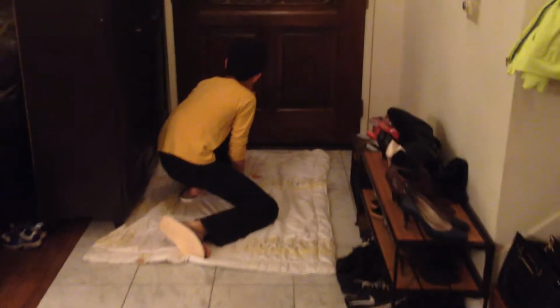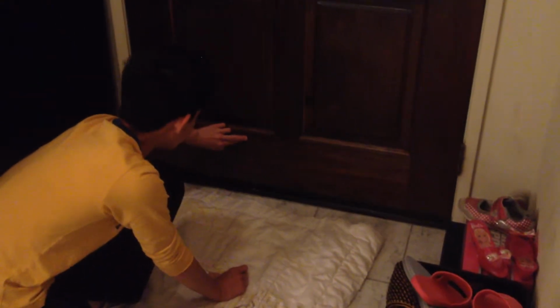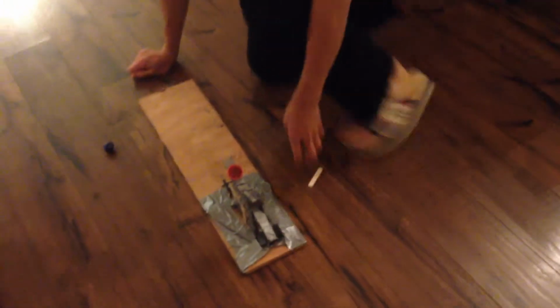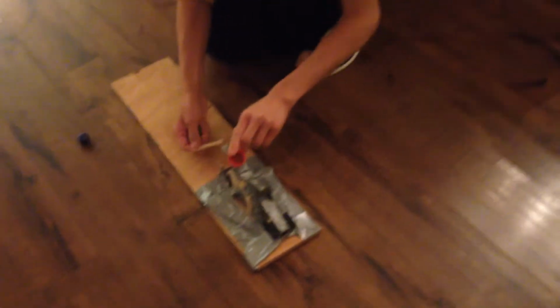So it's about over here. That's not 5 inches. So I'm going to have to lower that, and at the same time, I'm going to have to move the catapult back. That was kind of close.